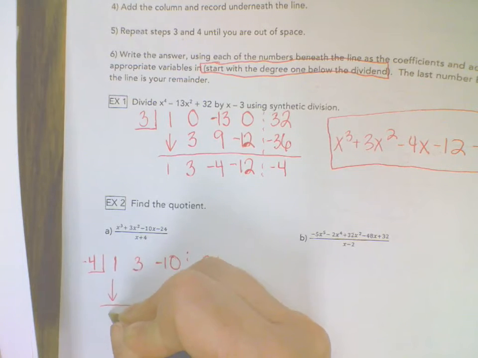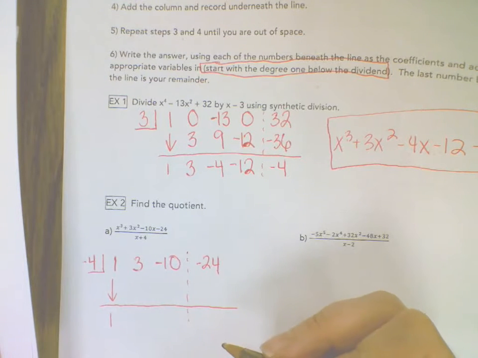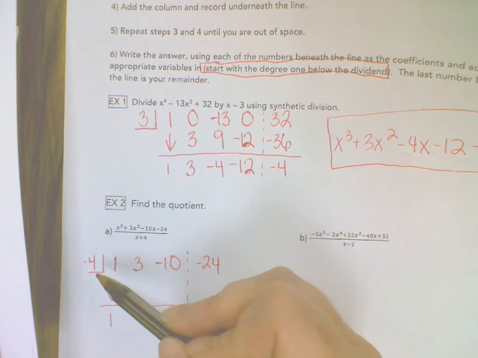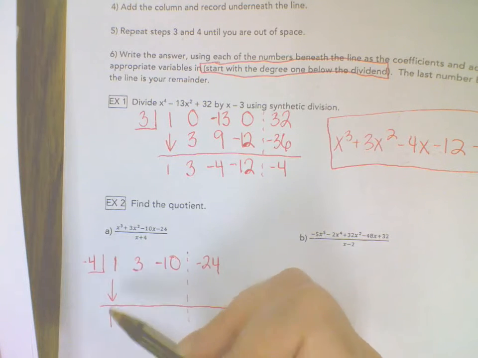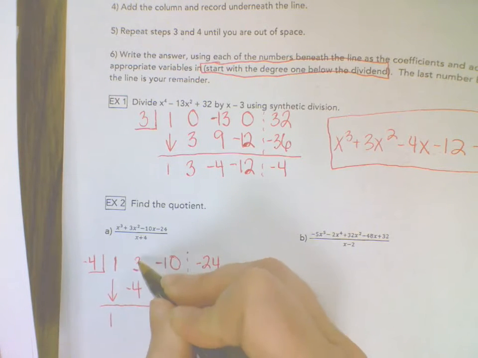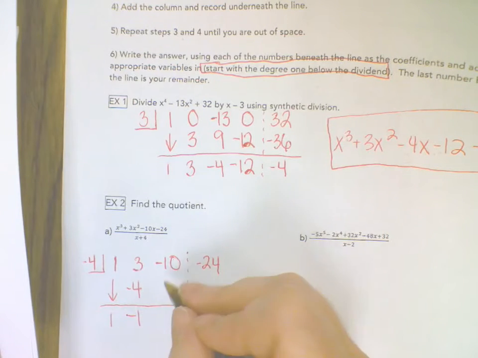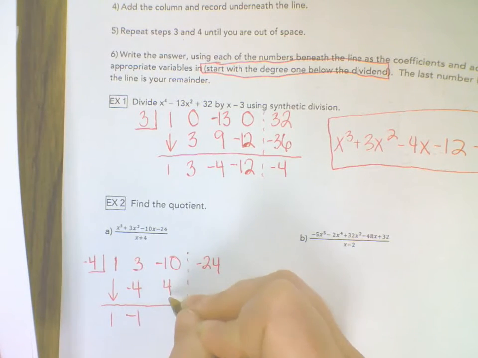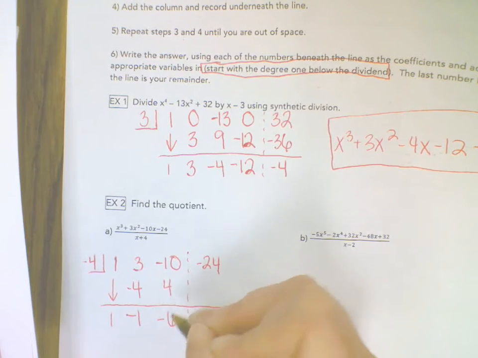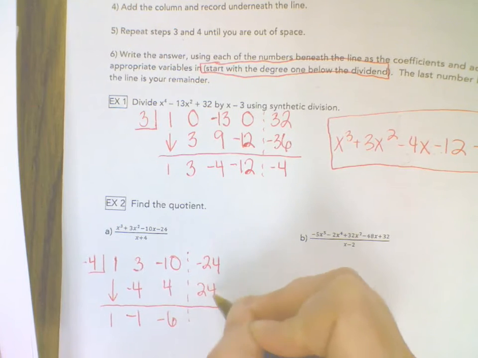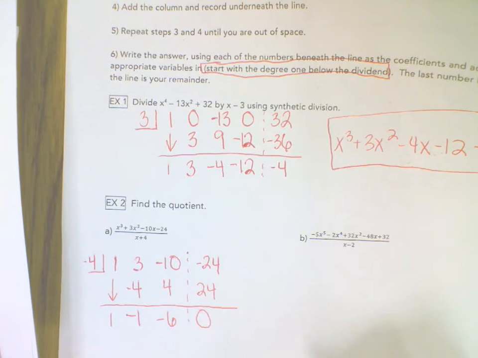Bring down the first term below the line. And then I'm going to do box times bottom, add the column. Box times bottom, add the column, over and over again until I'm out of space. Box times the bottom is negative 4. Adding the column gives me negative 1. Box times the bottom gives me positive 4. Adding the column gives me negative 6. Box times the bottom gives me 24. Adding the column gives me 0.